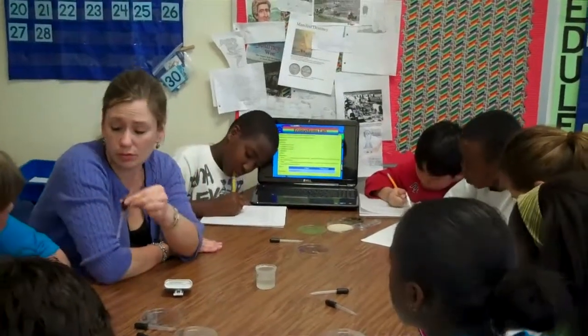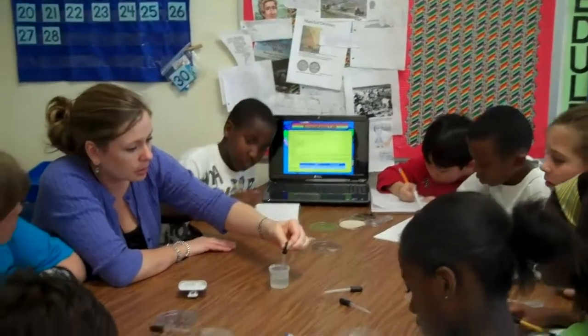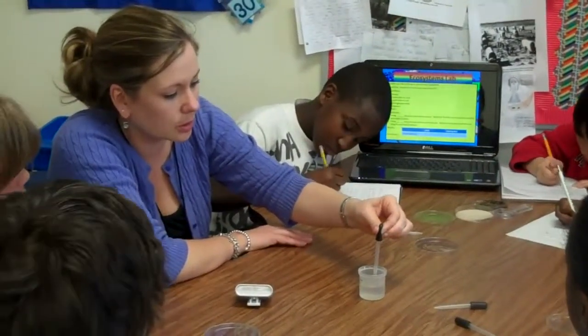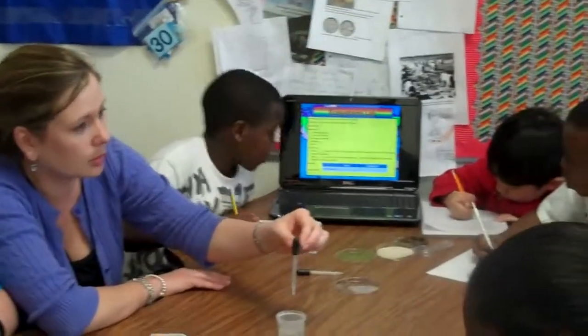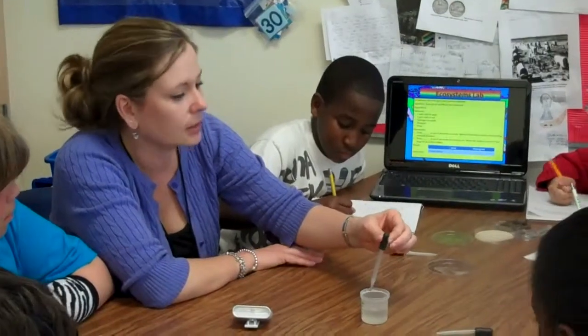And then for those of you who've never used a dropper before, you squeeze, you put it in, let go, and it sucks it up. But when we worked on this yesterday with another group, a lot of people didn't know how to do it. So you squeeze, put it in, suck up. Exactly.